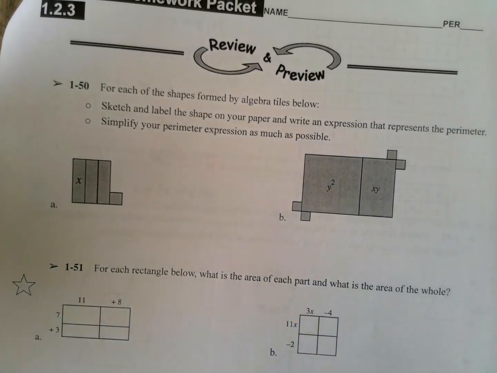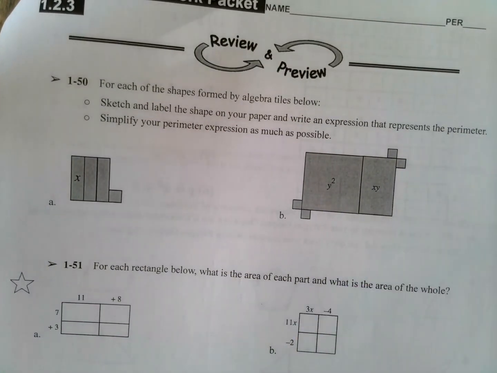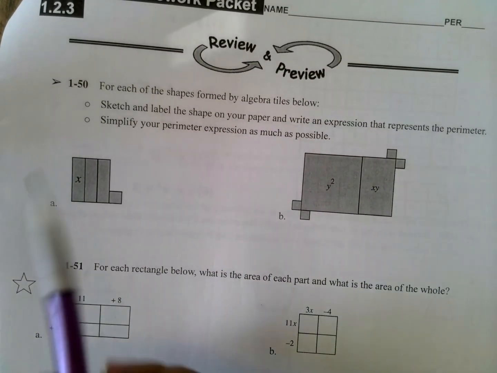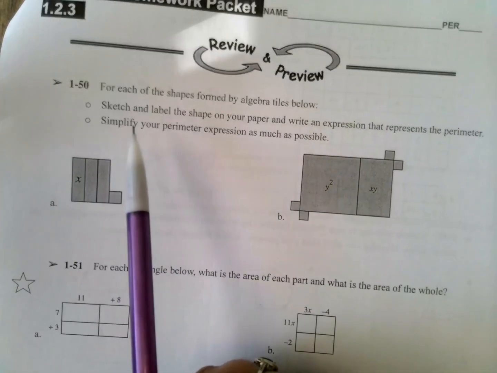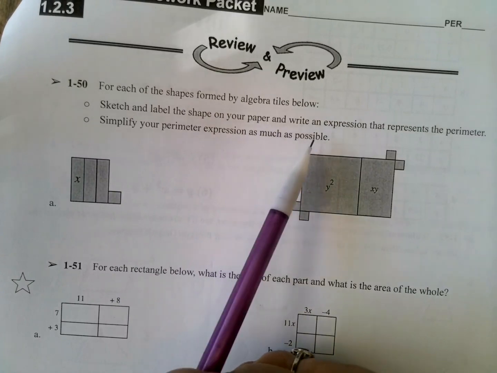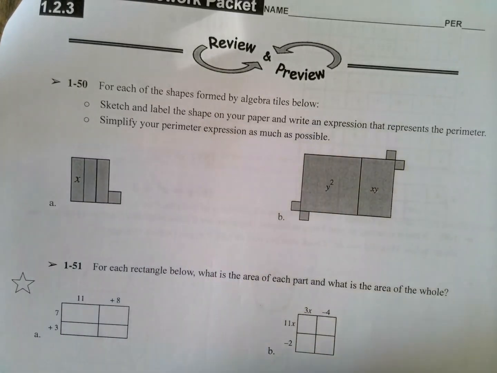Hello, tonight's homework is 1.2.3, number 50, 51, and 52. Number 50, for each of the shapes formed by algebra tiles below, sketch and label the shape on your paper and write an expression that represents the perimeter. Simplify your perimeter expression as much as possible.